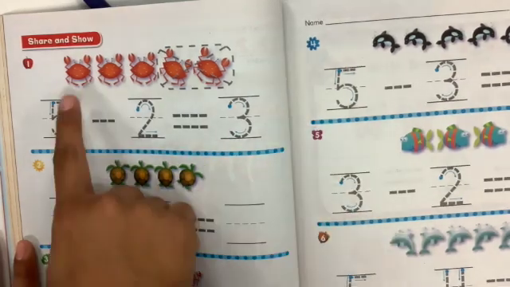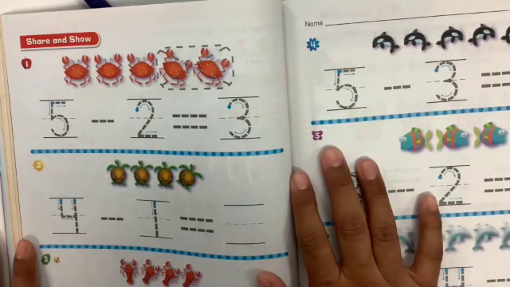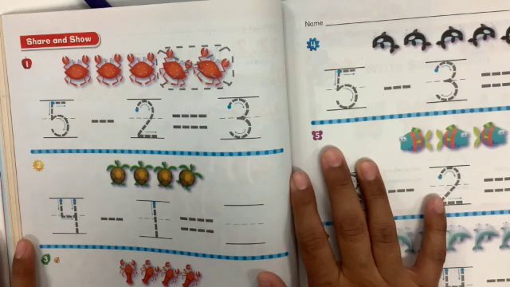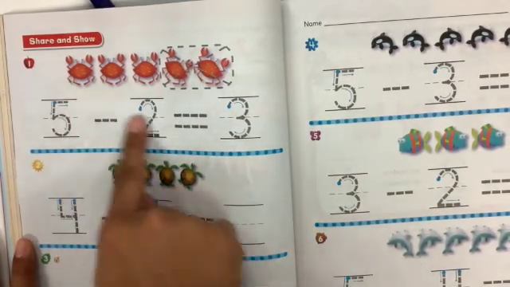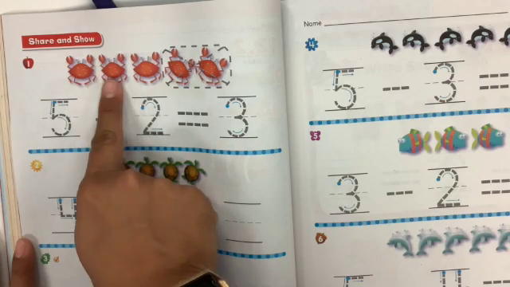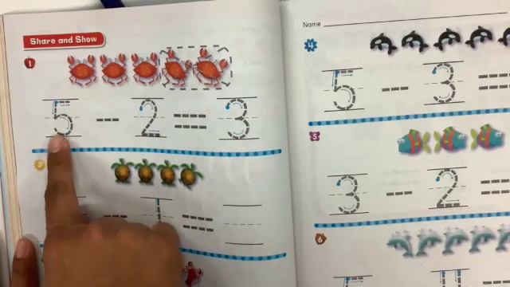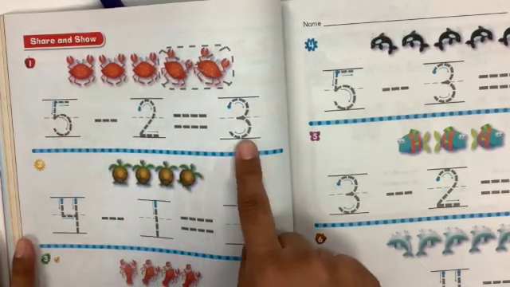Ready? There were 5 crabs in the sea. 2 crabs decided that they were going to go off to the beach, onto the shore. So we will take away 2. And how many are left, friends? 1, 2, 3. 5 take away 2 equals 3.